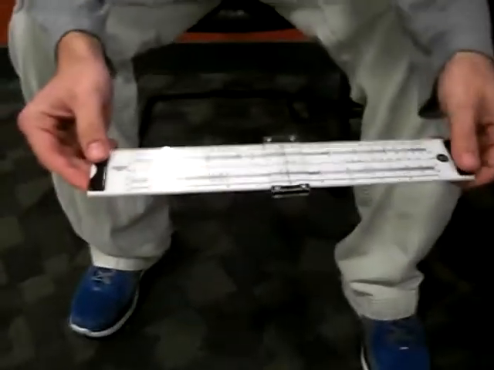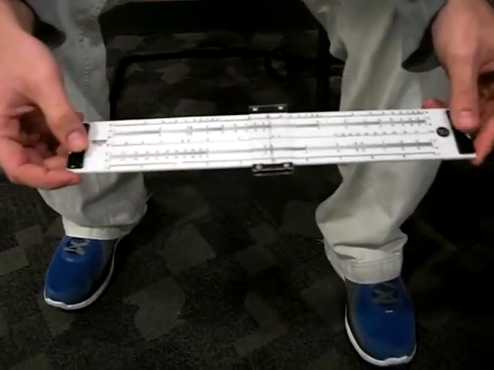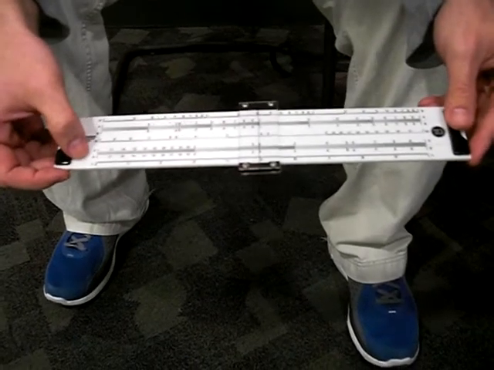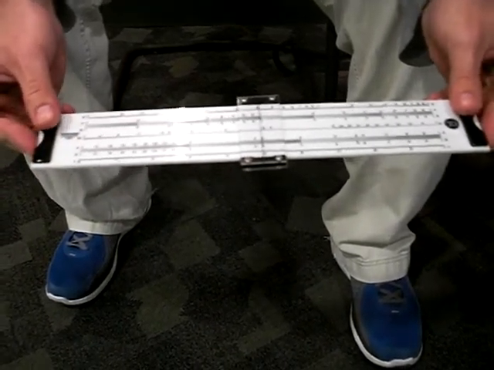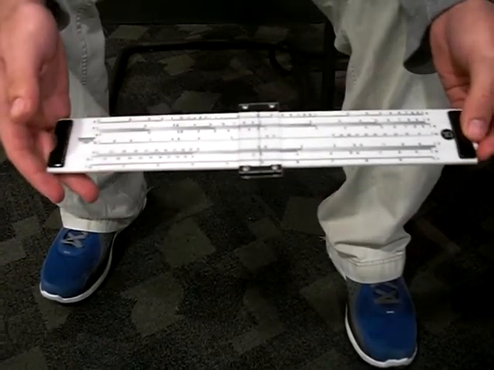Alright, well, this is a slide rule right here, and this will be a video on how to use it. The first thing we're going to do is introduce the lines we use. They're labeled on the left-hand side here. The first thing we're going to show is the C and D lines, and these are used for multiplication and division.